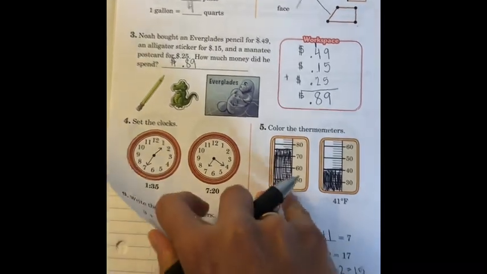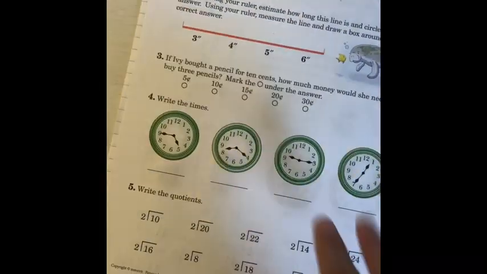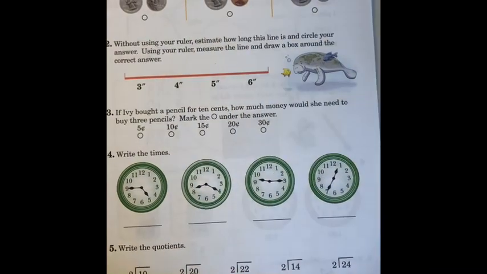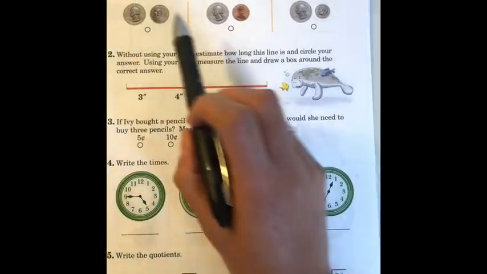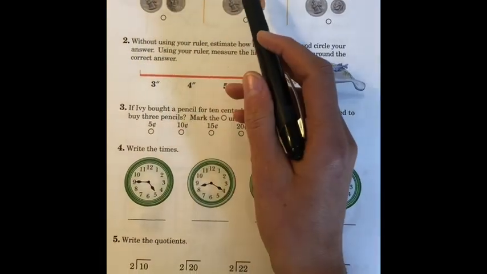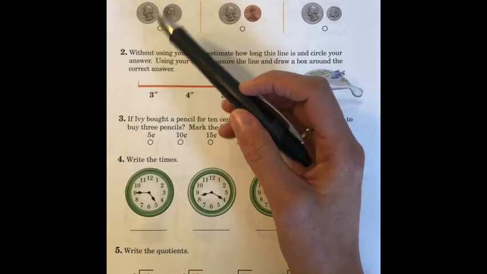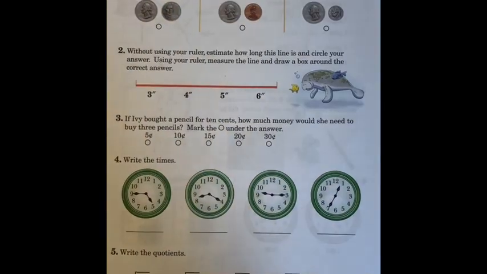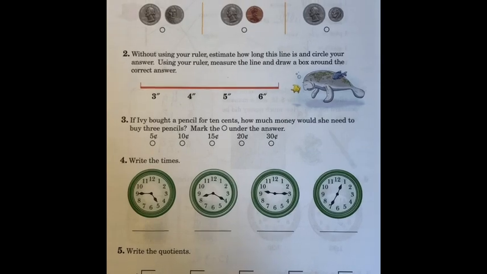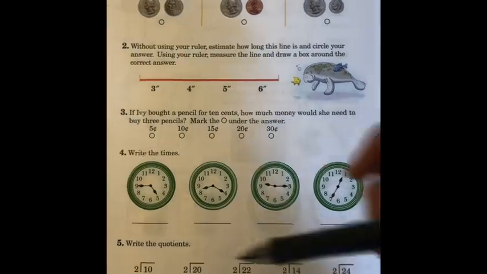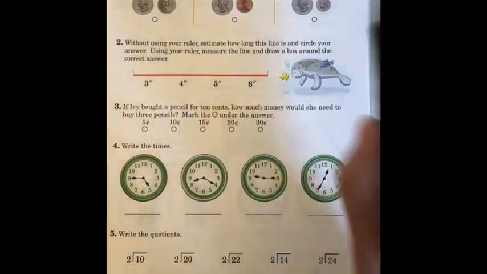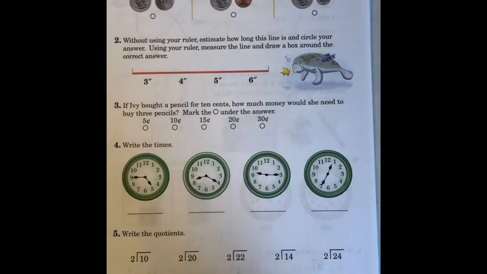Good job. Let's go over the front of your paper. So the seat work side. Make sure your name is on the top in cursive, please. And number 1 says, mark the bubble under the coins that equal 35 cents. So add up each set of coins here and mark under the one that equals 35 cents.